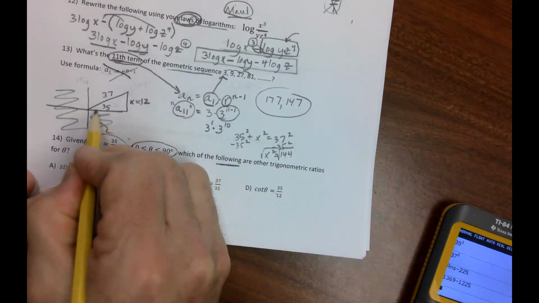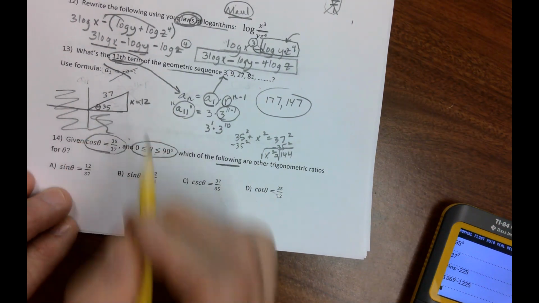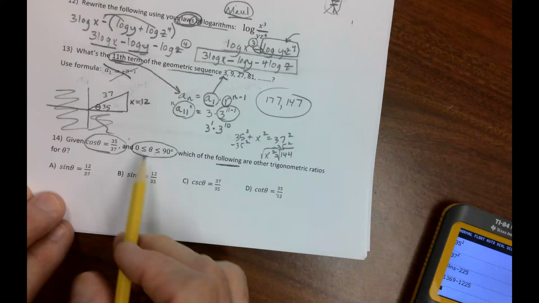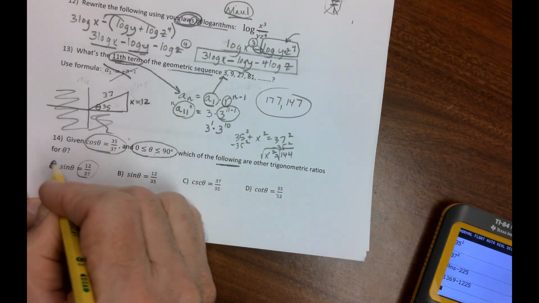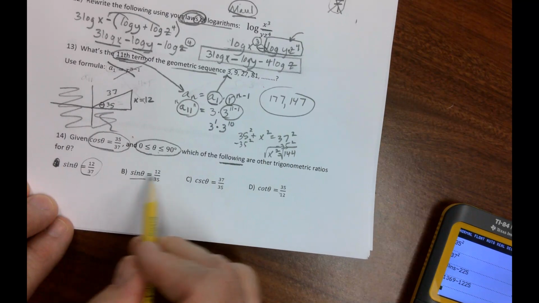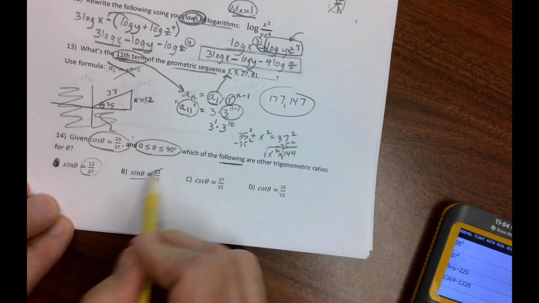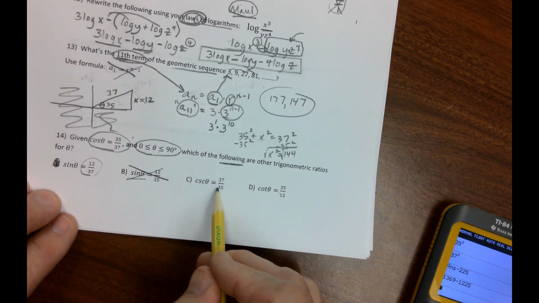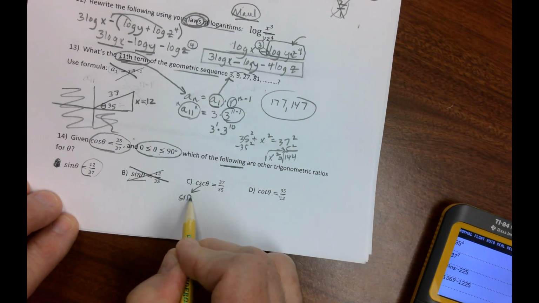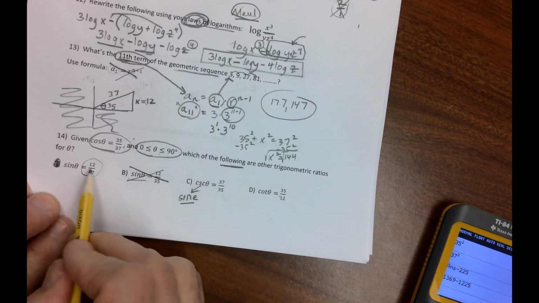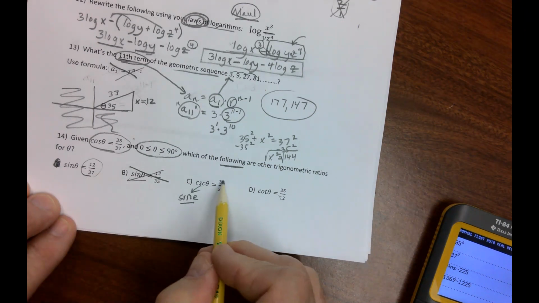My theta is right here. Remember that. It's our reference angle. So now, sine, opposite over hypotenuse. Sine, opposite over hypotenuse. No. Cosecant. Now wait a minute, what's cosecant the reciprocal of? Sine. And if we knew that sine is 12 over 37, this would have to be 37 over 12.